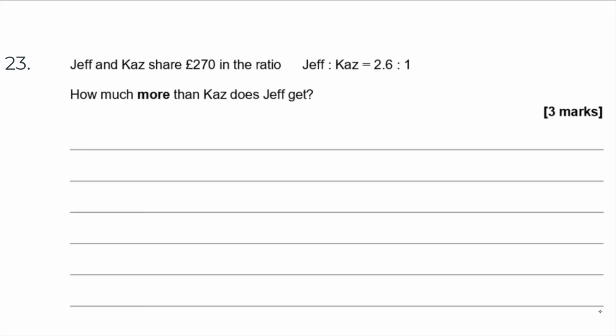Question 7. Jeff and Kaz shared £270 in the ratio Jeff to Kaz of 2.6 to 1. How much more does Jeff get? Okay. So when we're dividing by a ratio, the first thing we need to know is the total number of shares, which we can get by taking the ratio and adding the two bits together. So 2.6 plus 1 means that if Jeff gets 2.6 shares for every 1 Kaz gets, then altogether there are 3.6 shares.